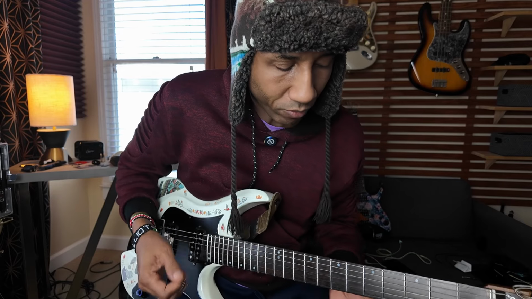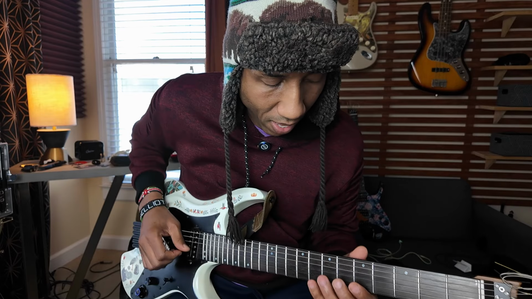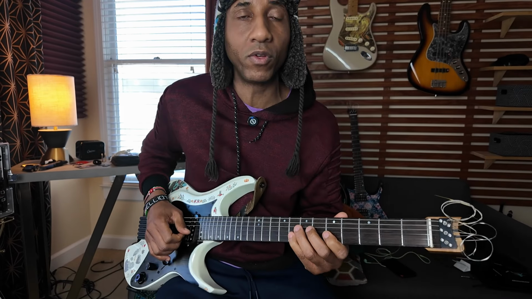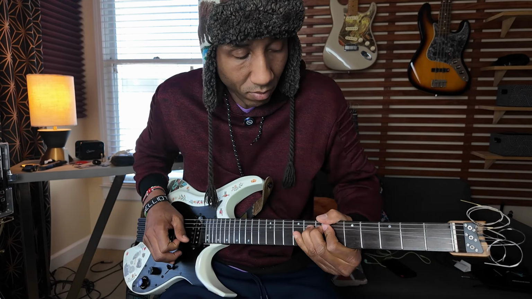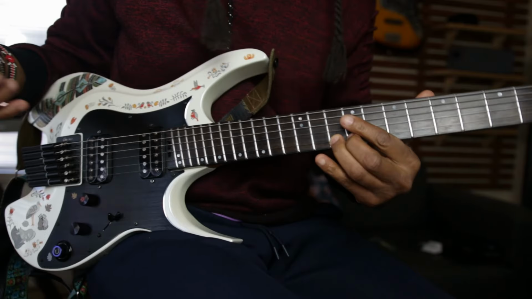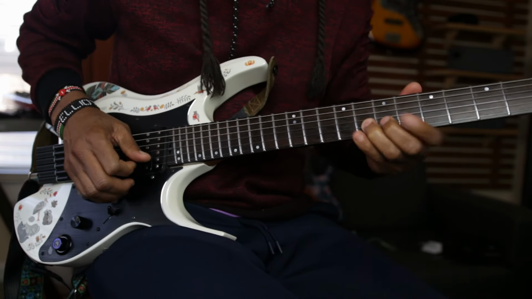So what I'm doing is I'm playing the pentatonic. You hear that, but it's how you decide to play it. You could slide up or you could bend the note.